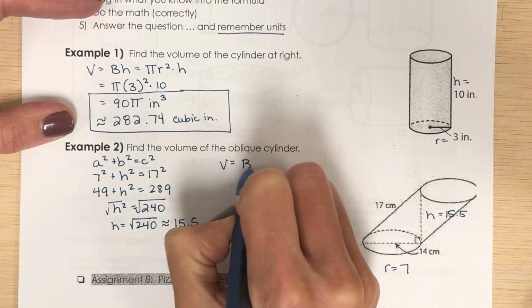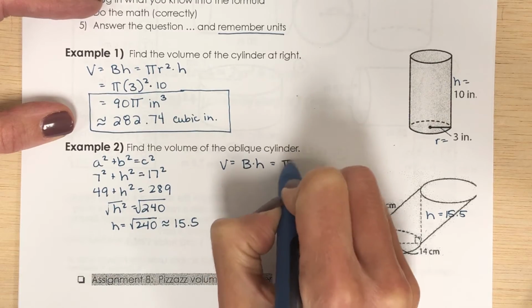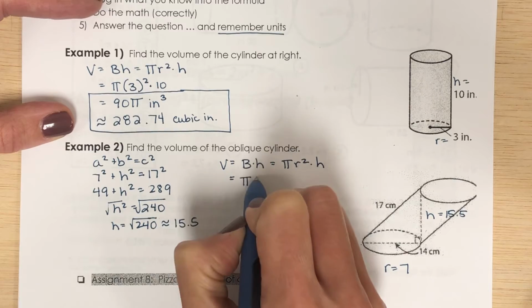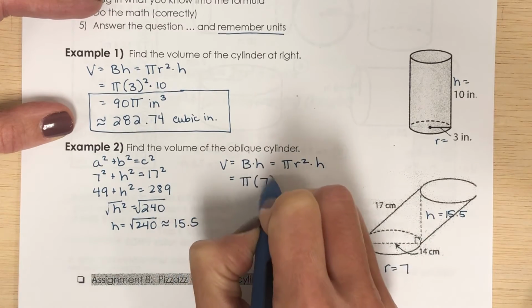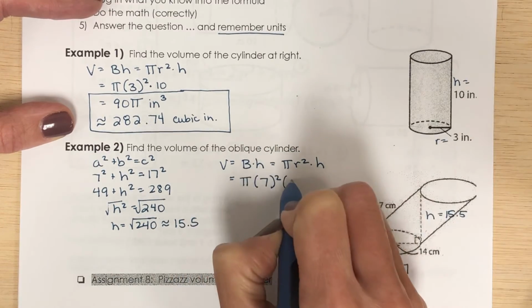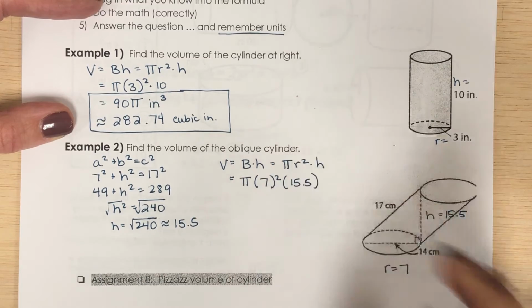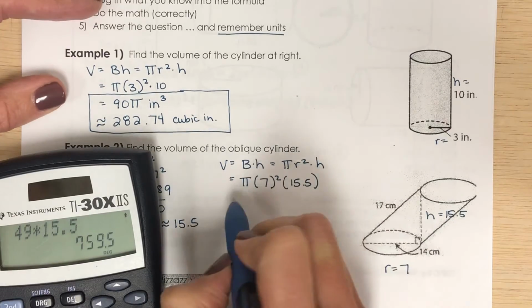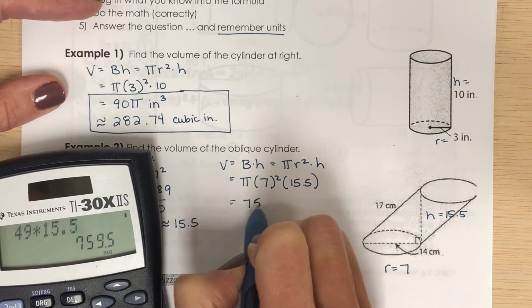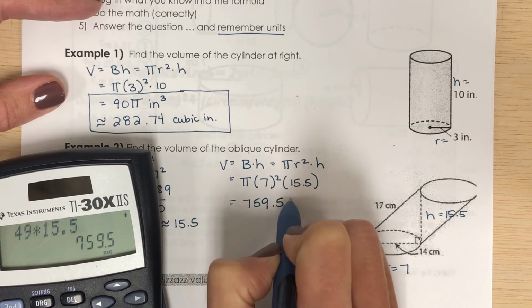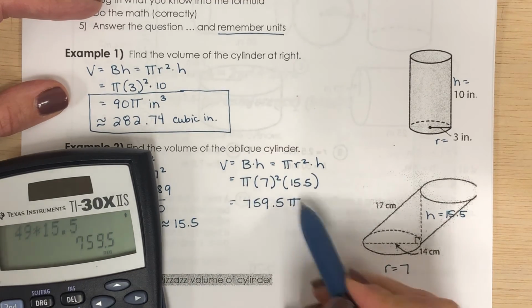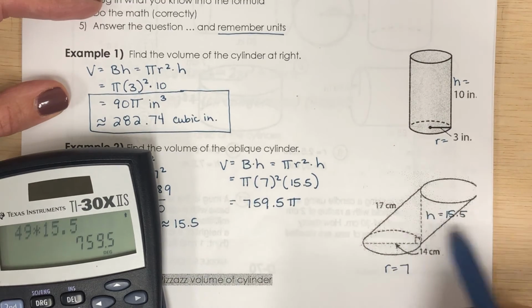Volume equals base times height, pi r squared times height. Pi times 7 squared times 15.5. 7 squared is 49 times 15.5 is 759.5 pi. Now this technically isn't my exact value, even though it has pi in it, because I rounded my height.